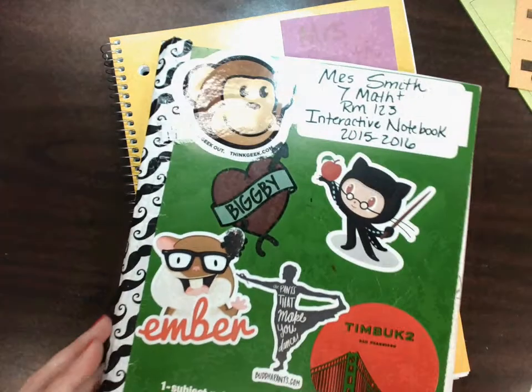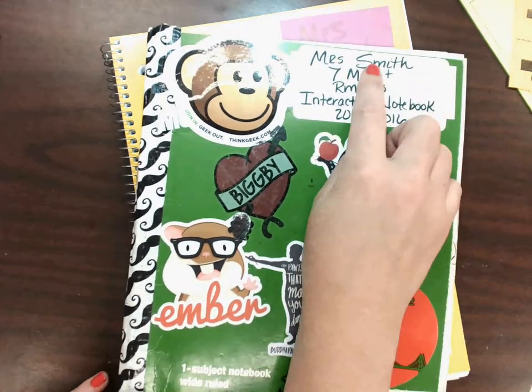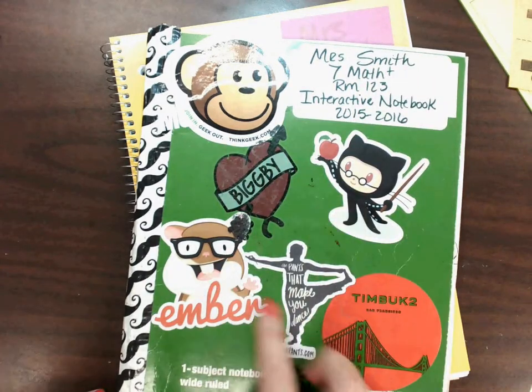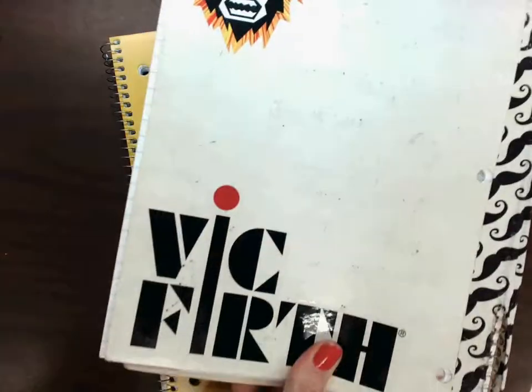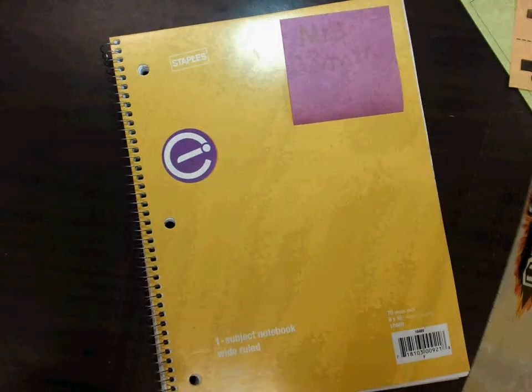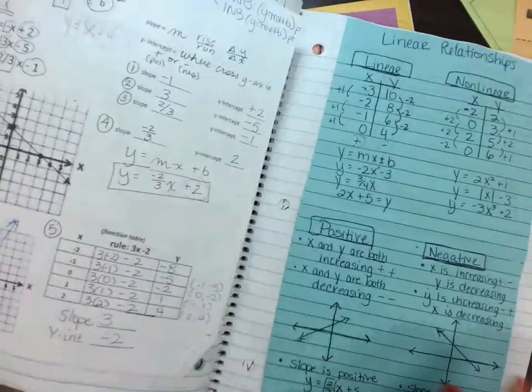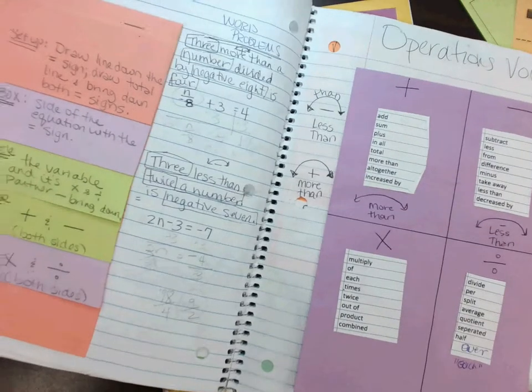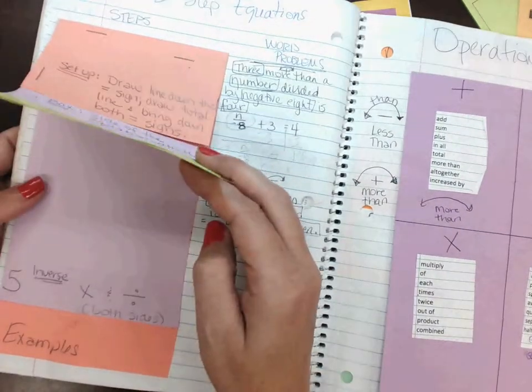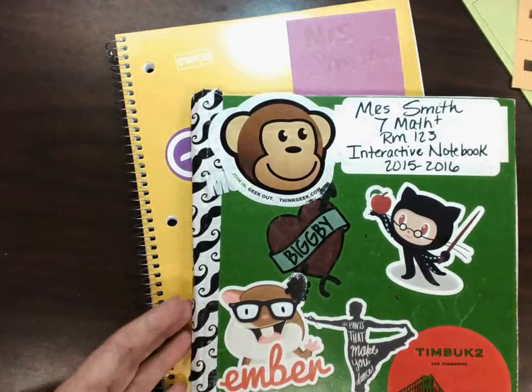This is my notebook from last year. I have my name on it, and I have earned badges, and so I have things all over the back of it. This is what it's going to look like halfway through the year or so, and it's going to be filled with all kinds of wonderful pages and foldables and all kinds of things that will help you throughout the year. But you get to make your own.